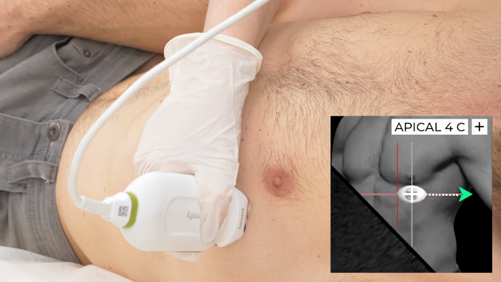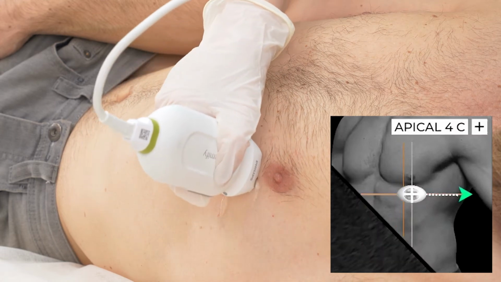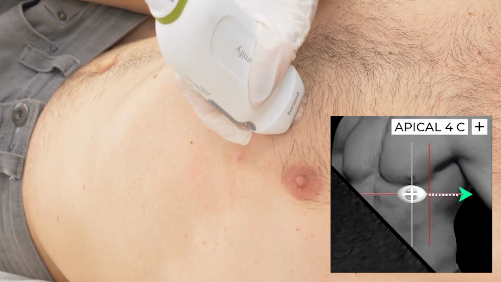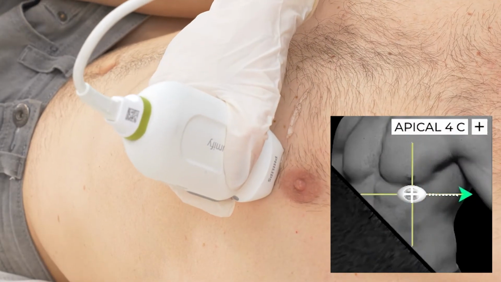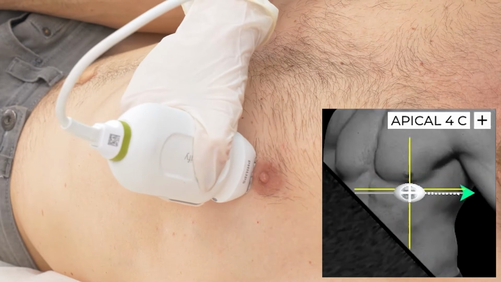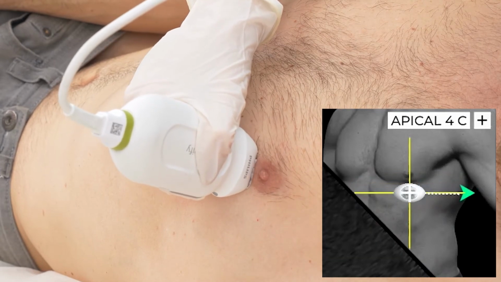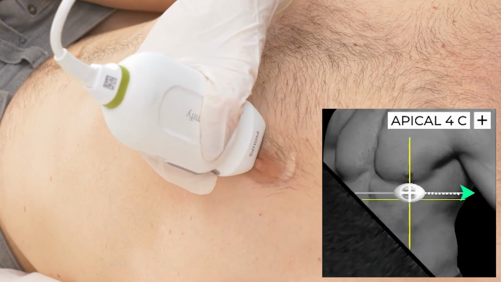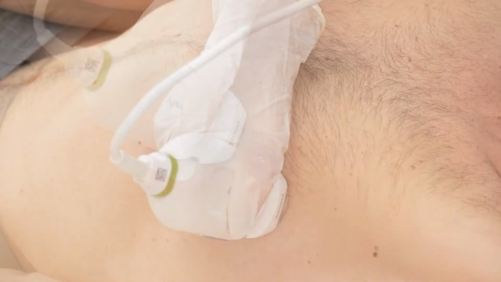In the current example, the user is instructed to slide the probe to the left in the direction of the target axes. And now the user is instructed to slide right. In this example, the user is guided to slide up towards the target axes. In this example, the system instructs the user to slide the probe down.